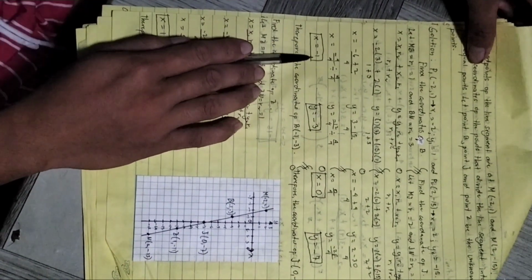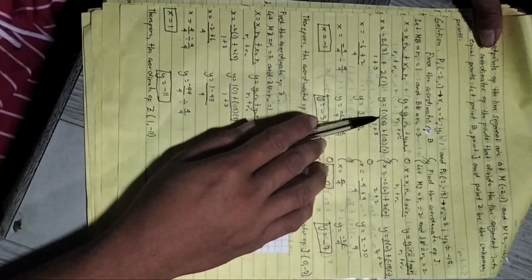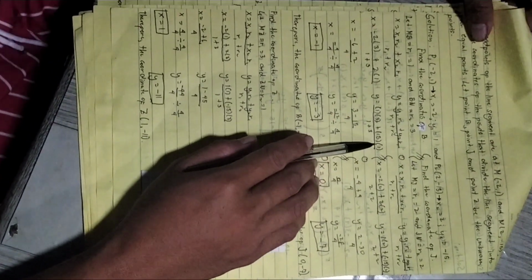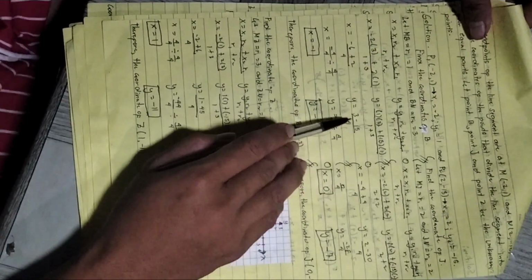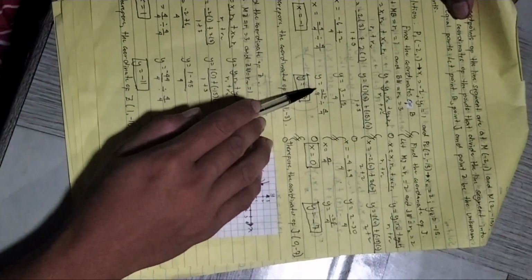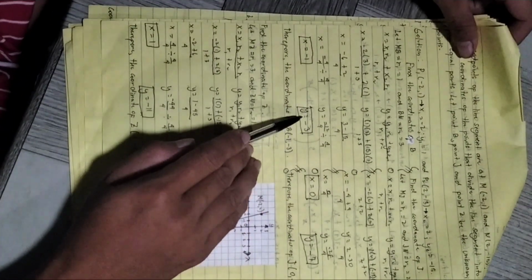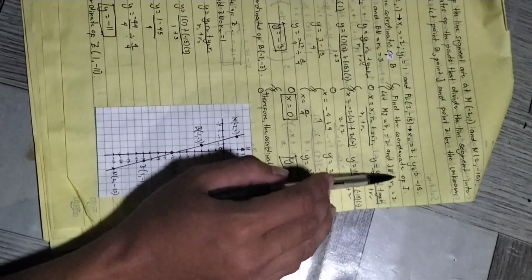So x is equal to negative 1. And y is equal to 1 times 3 plus negative 15 times 1 over 1 plus 3, which is 3 minus 15 over 4. And y is equal to negative 12 over 4. So y is equal to negative 3.